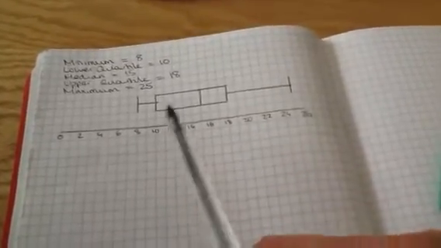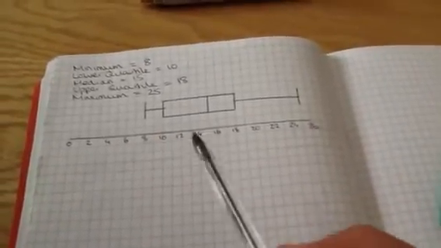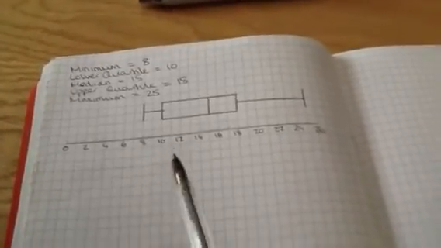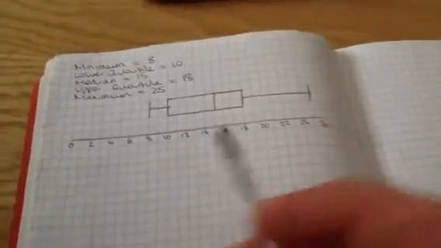Notice I've used a ruler and a pencil for drawing, which is something a lot of you don't do, and if in an exam you don't do that and you make a mistake, you're really going to panic, so avoid that.